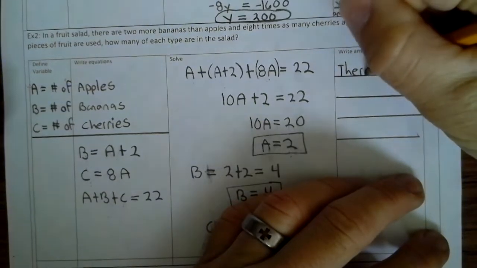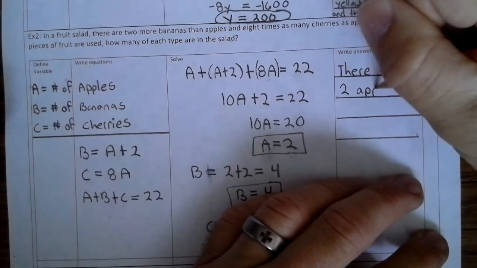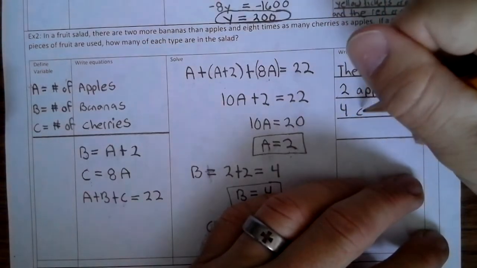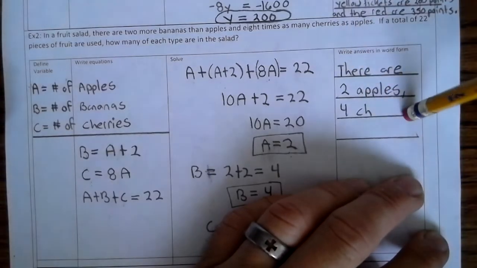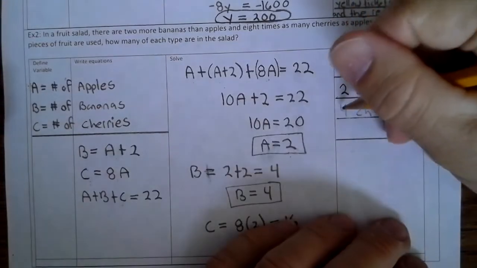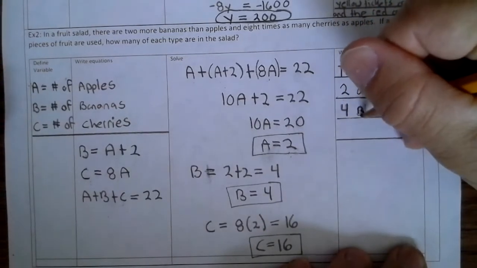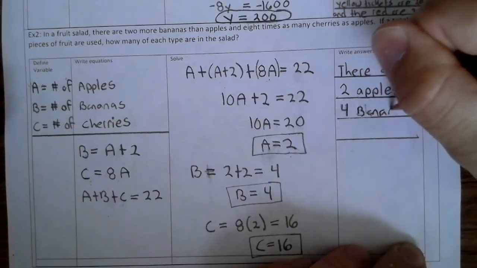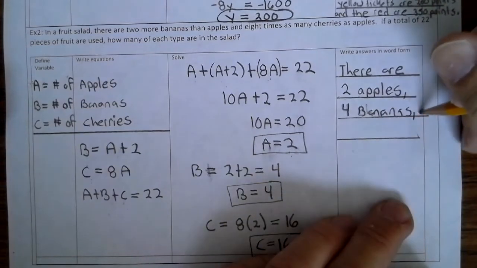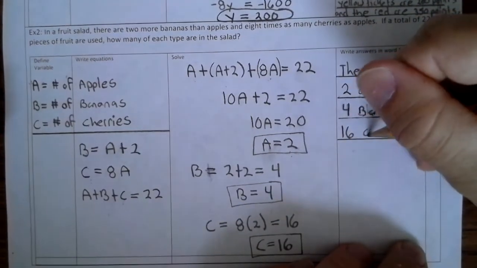There are 2 apples, and let's go in order A, B, C. B is 4, so 4 bananas, and 16 cherries.